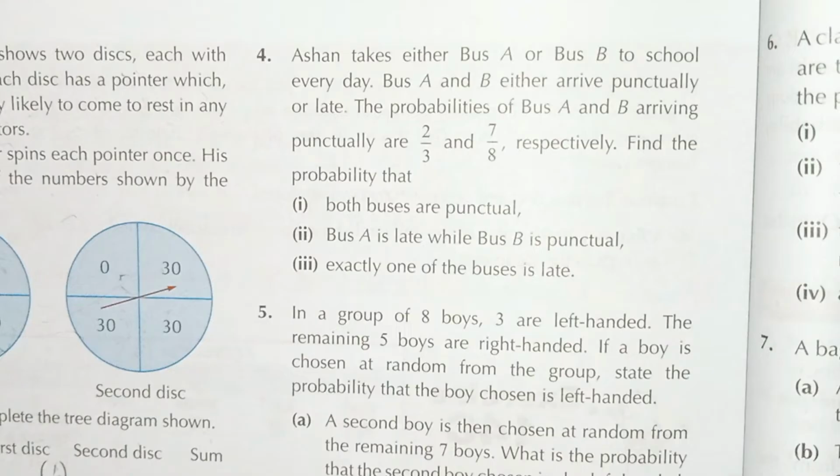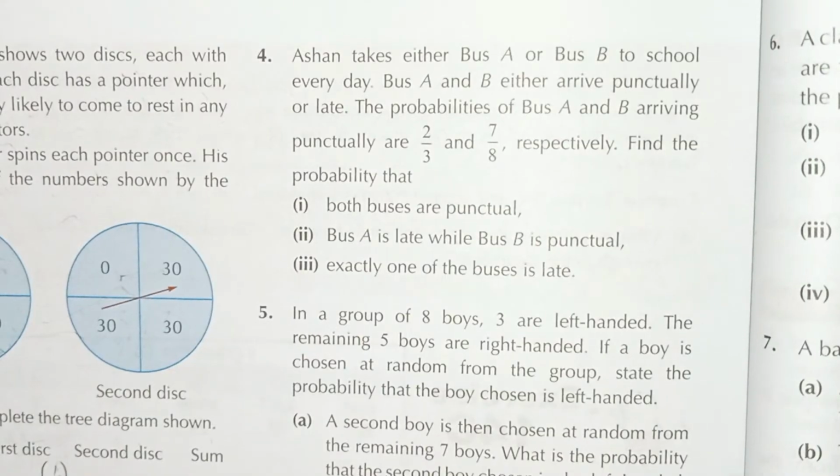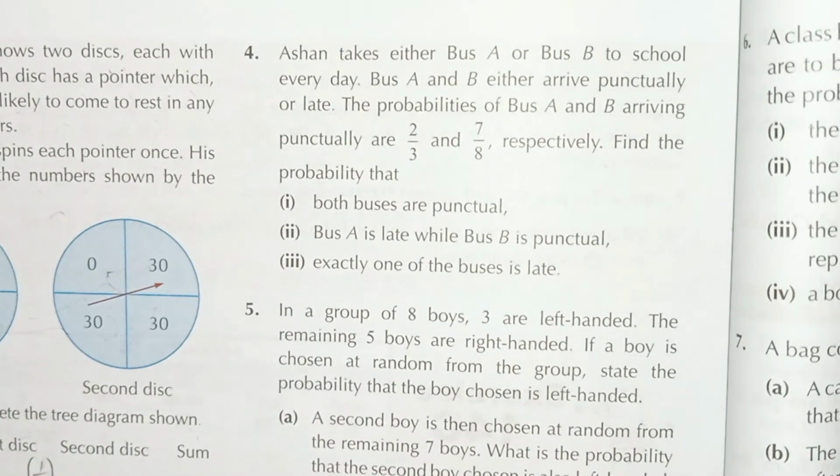Bus A is late while bus B is punctual. Exactly one of the buses is late. Now, students, we have to find the probability of these three situations. First, we draw the tree diagram. In this question, the tree diagram is not given to us, but we have to draw it ourselves. The tree diagram helps us to understand the situation and solve the questions easily.